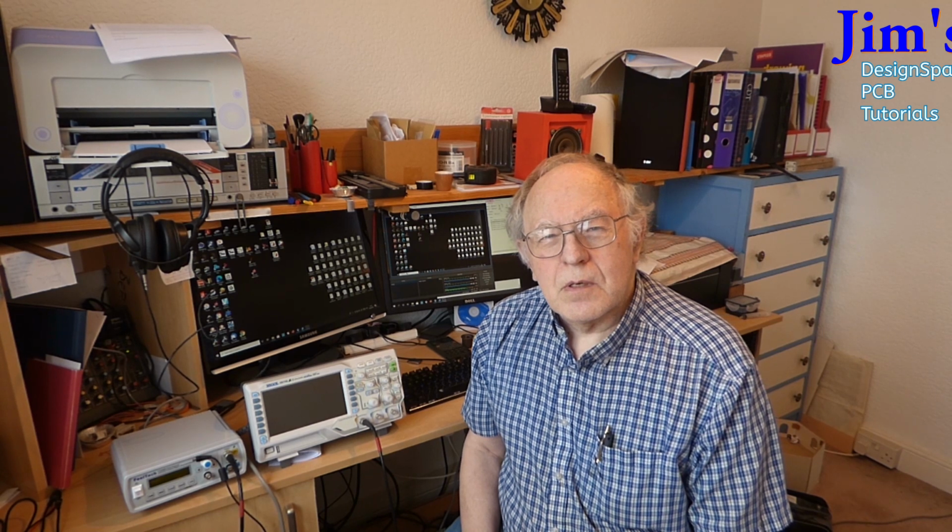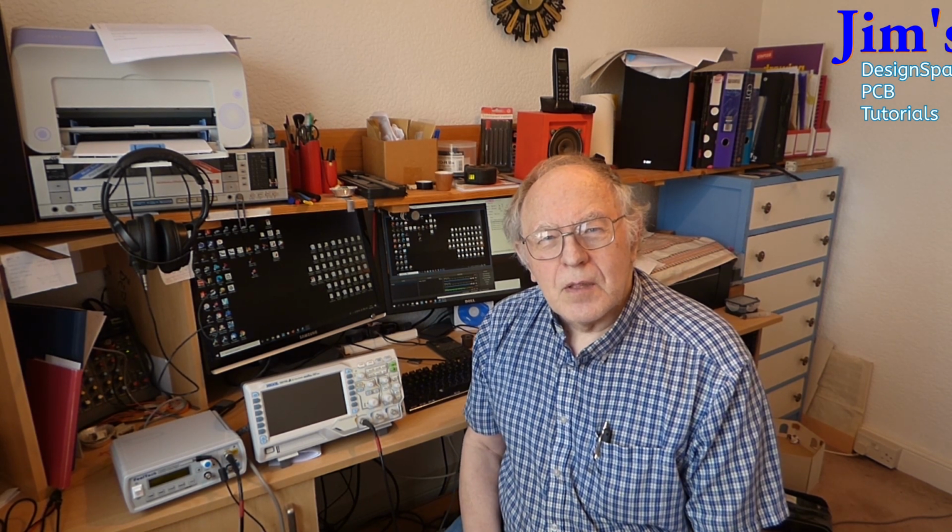So I'm going to try and show this in a structured approach so that people can see for themselves what is unusual about it. And it's not just them getting things wrong. It really is the program acting in a very strange way. So here's my first one of Design Spark PCB, warts and all.